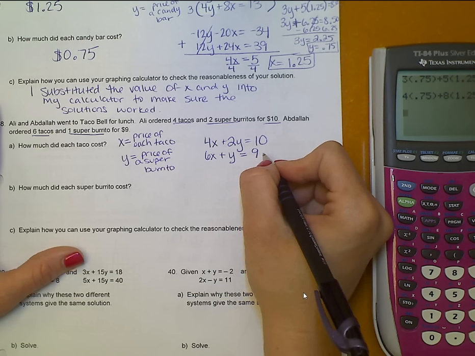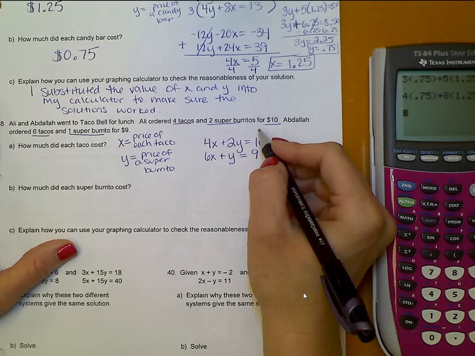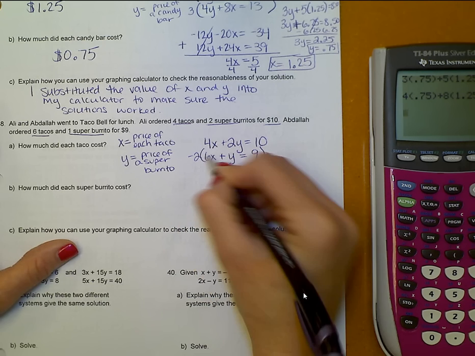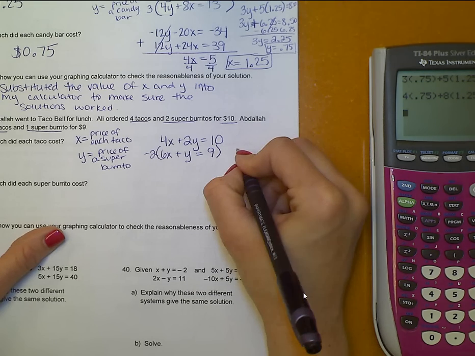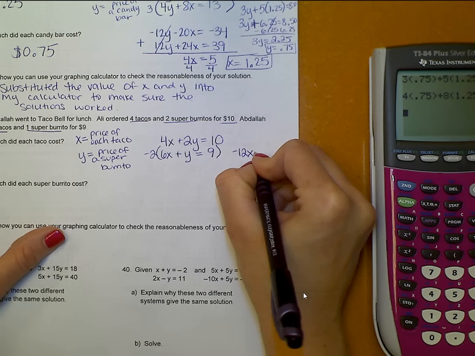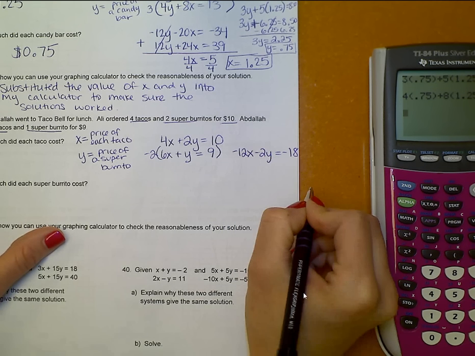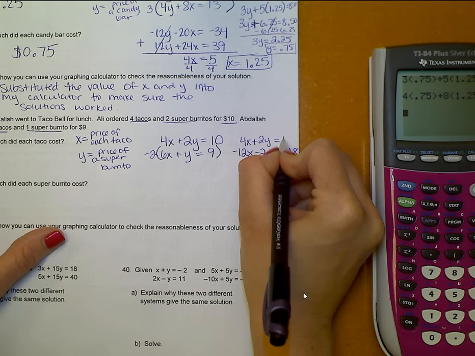Now I have to solve, and I think that elimination will be the easiest for this one also, because if I multiply this bottom equation by -2, I'm going to be able to eliminate the Y's very easily. So I'm going to rewrite this off to the side. So -12X minus 2Y equals -18. And I'm just going to rewrite my other equation right above it so they're nicely lined up for elimination.